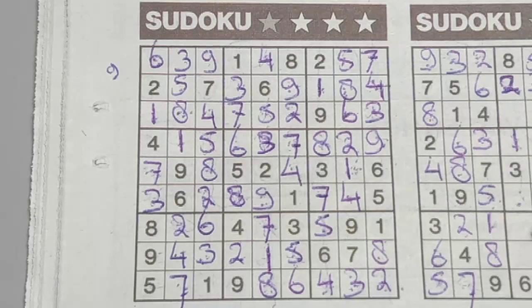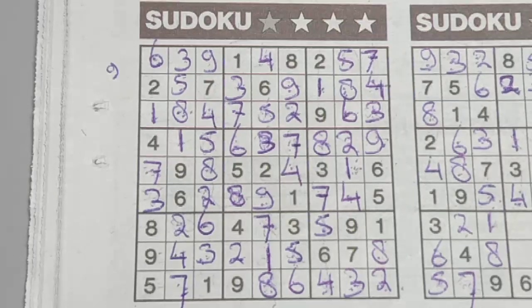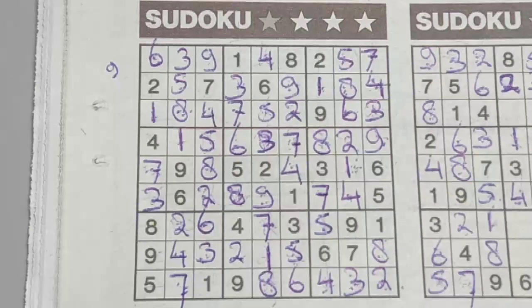2 numbers left in this big square for the numbers 4 and 5. We have a 4 here, no 4 there. 4 should be here, and the 5 goes there. 1 missing number in this row for the number 6.